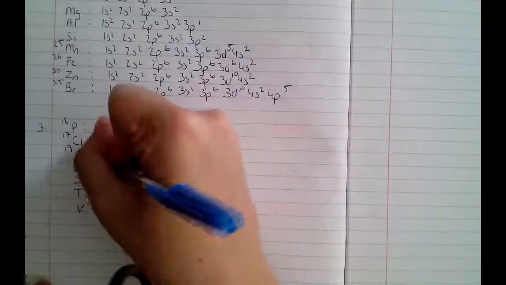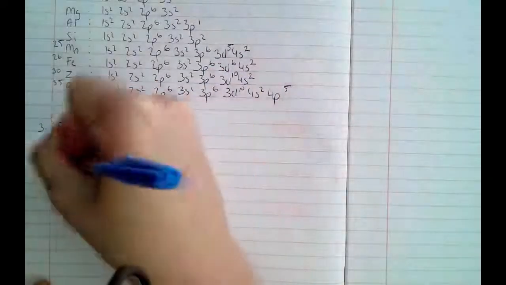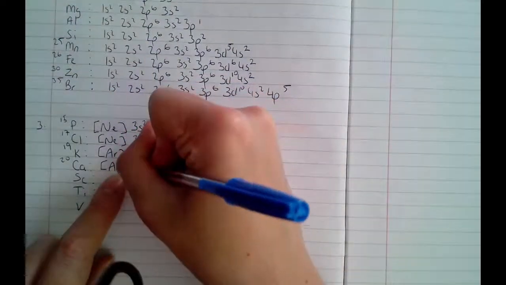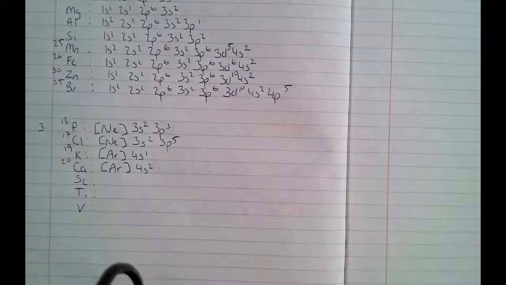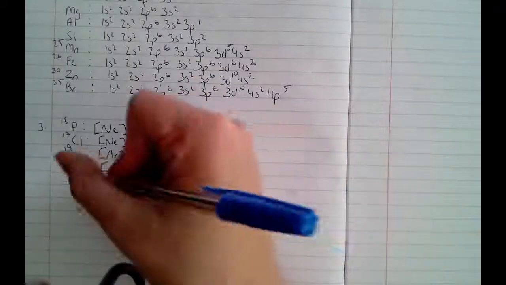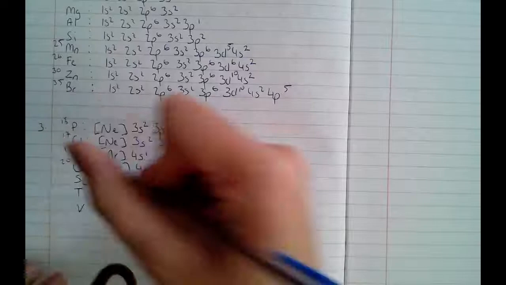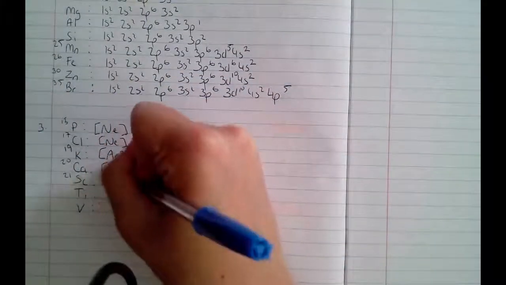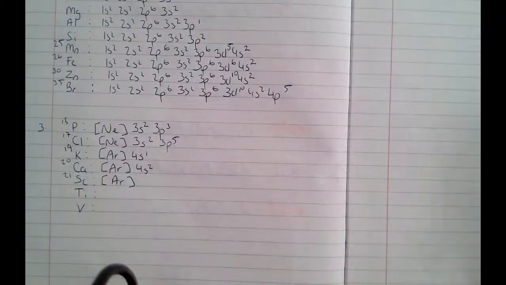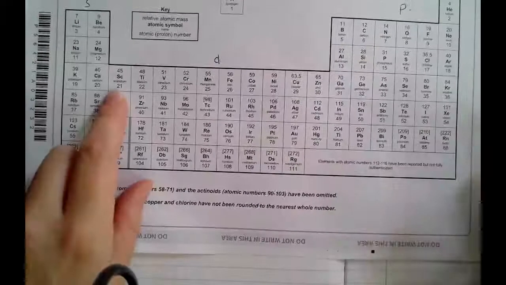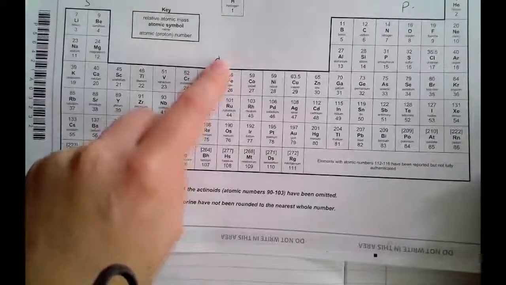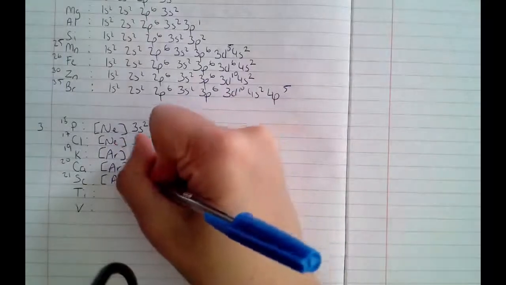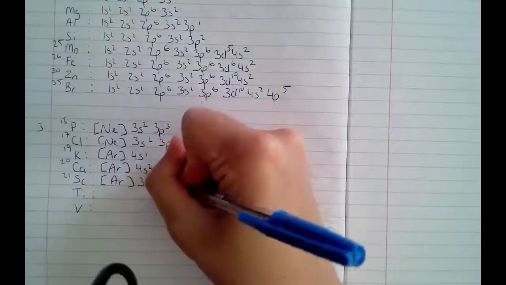4s1. Calcium is going to be the same. It's next to potassium, but it's got 20 electrons. So argon represents the first 18. The last 2 will go into your 4s orbital, 4s2. Scandium is next to calcium, 21. So I'm also going to be using argon as my noble gas. Got 21 electrons. You can see here it's a D block element. Okay, so I'm going to need to include my 3d as well as my 4s.